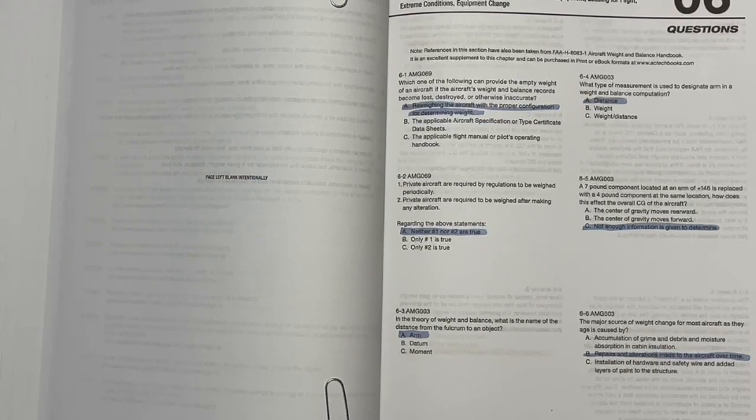Question 6-3. In the theory of weight and balance, what is the name of the distance from the fulcrum of an object? A. Arm. B. Datum. Or C. Moment. The correct answer is A. Arm. Question 6-4. What type of measurement is used to designate arm in a weight and balance computation? A. Distance. B. Weight. Or C. Weight and distance. The correct answer is A.